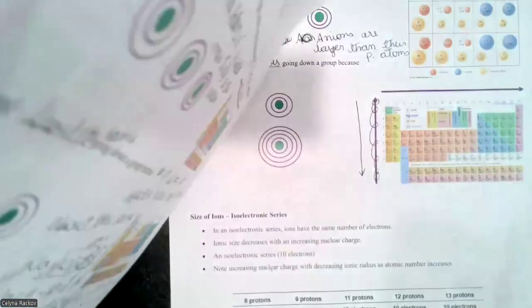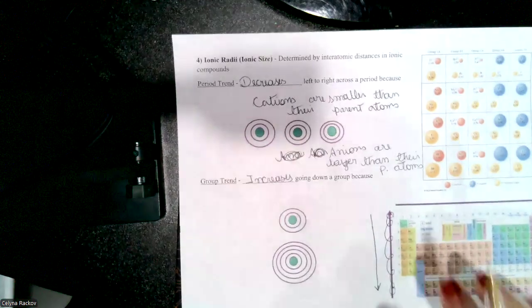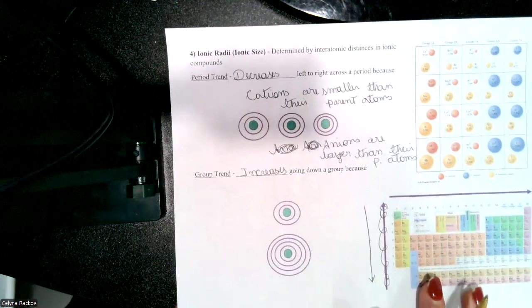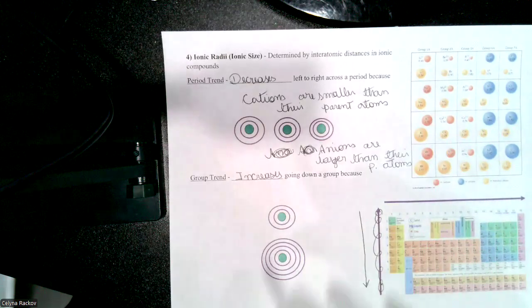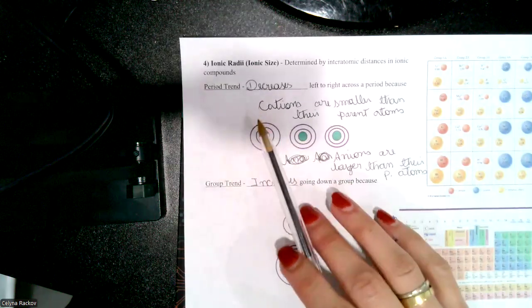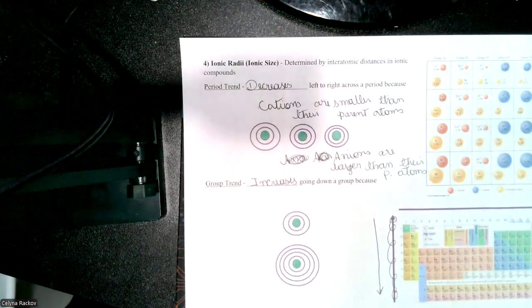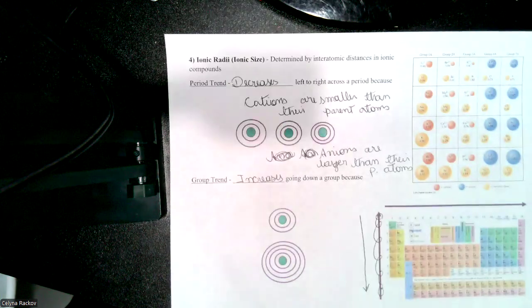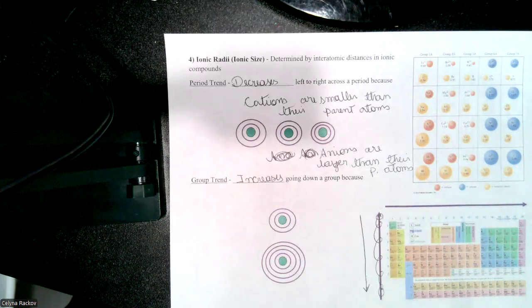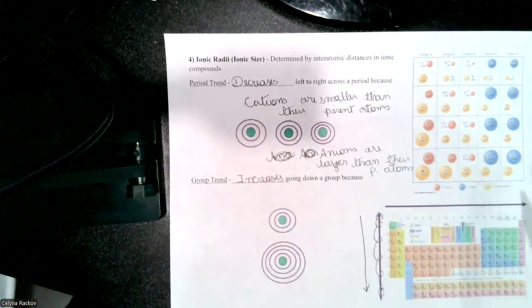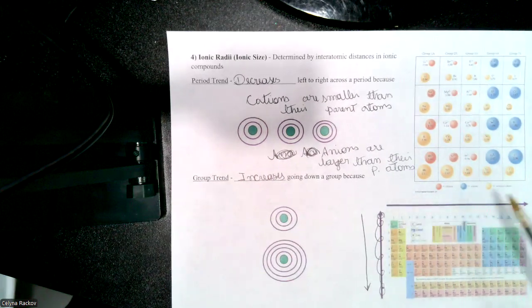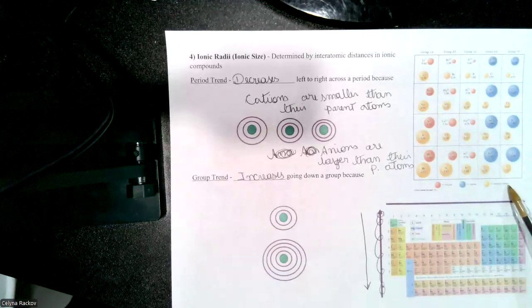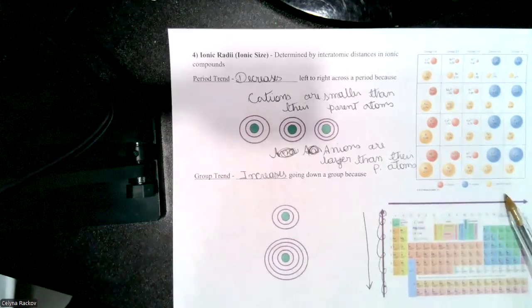All right. Next topic is about ionic size. You saw that everything related to size is the opposite of the other properties. The other ones increase when you go from left to right, but for size, when you go from left to right, everything decreases.